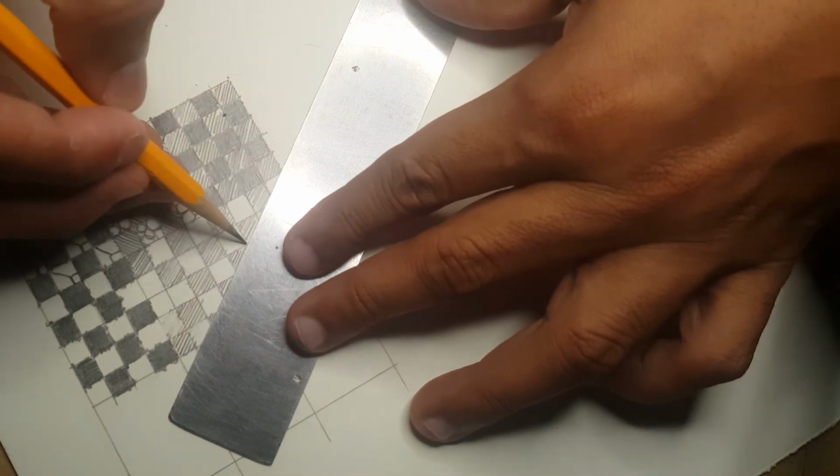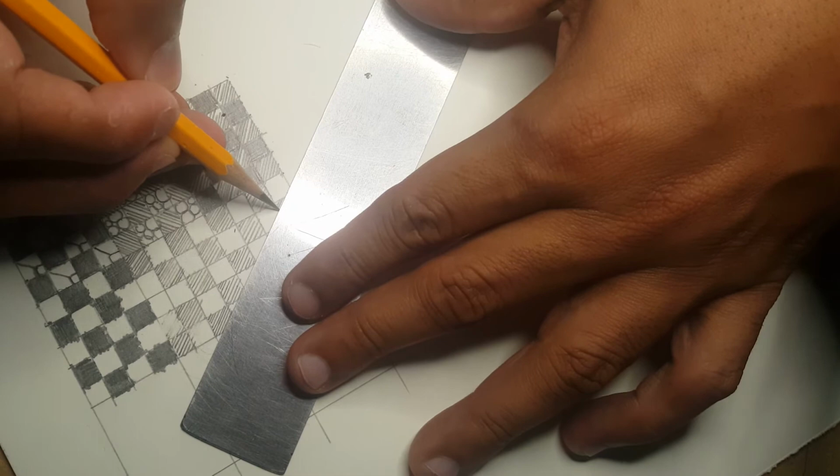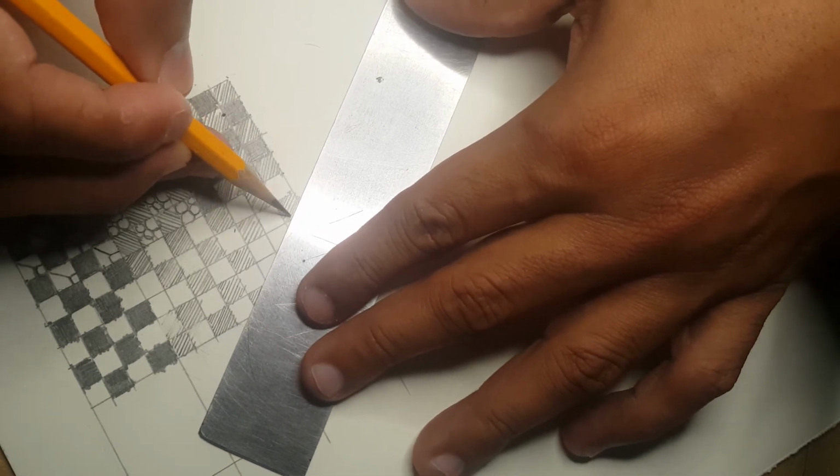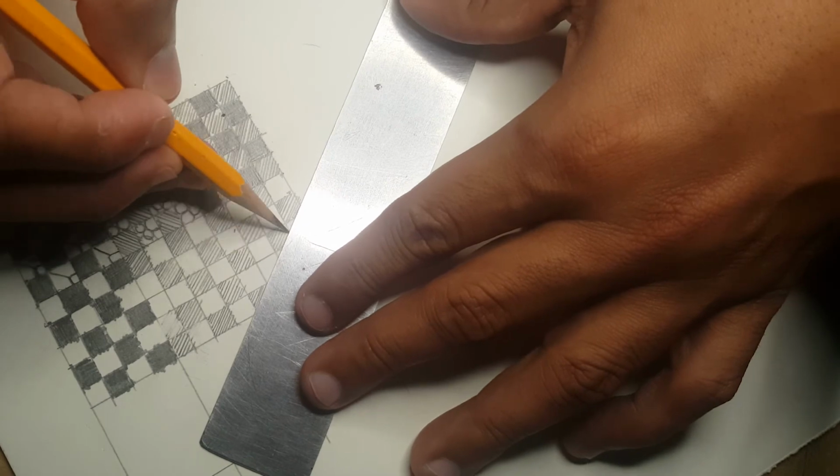So it's entirely up to you if you want to use the ruler or not use the ruler. Just make sure that you are careful on where you place your patterns and that your lines are completely straight.